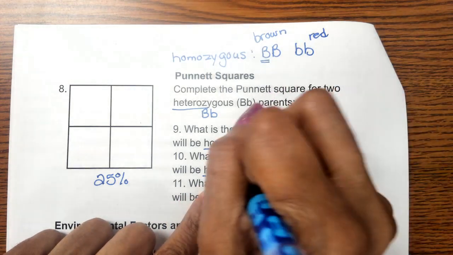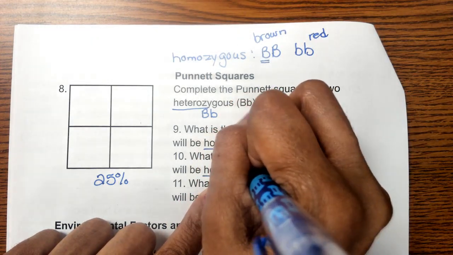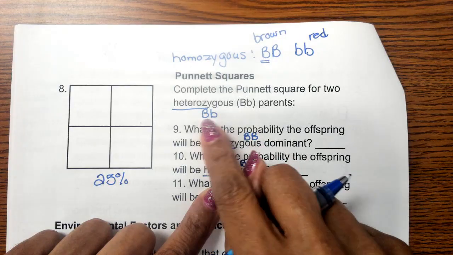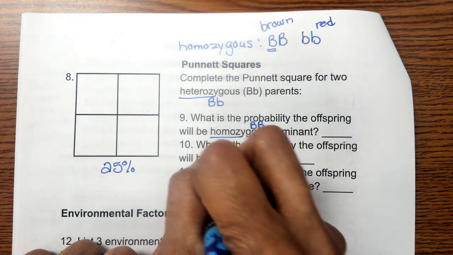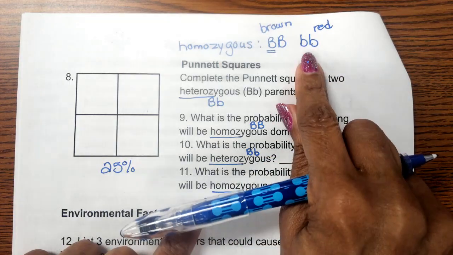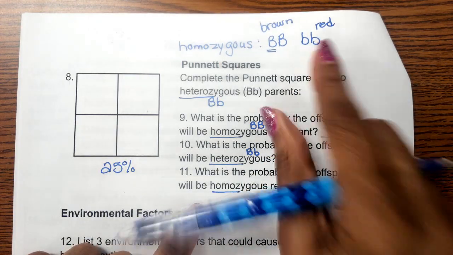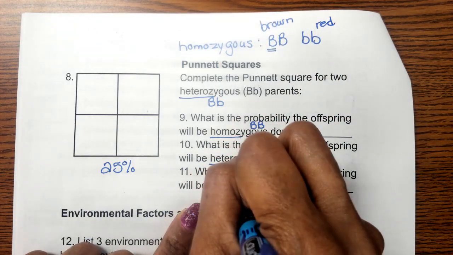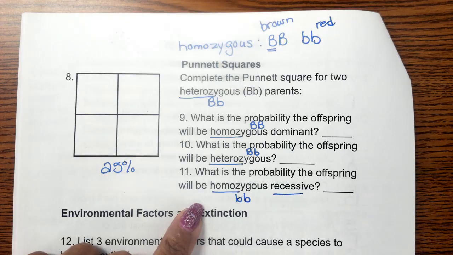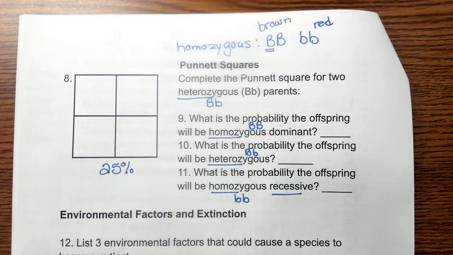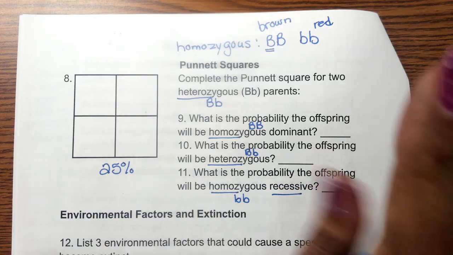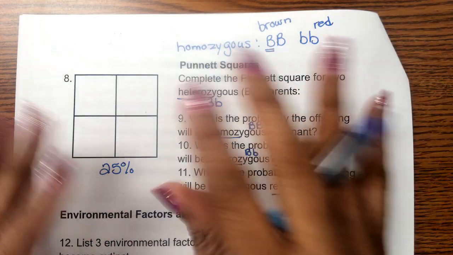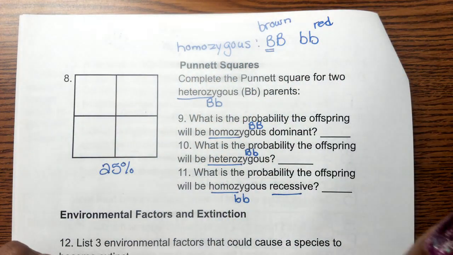Heterozygous has to be big B, little b, because it's two different. And what is the probability of the offspring being homozygous recessive? Remember, recessive are your lowercase letters. Little b, little b. Okay? So, if you see a question like this, go ahead and write these out, brain dump it, and then you can answer the question.